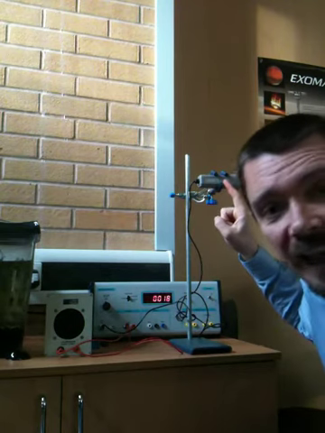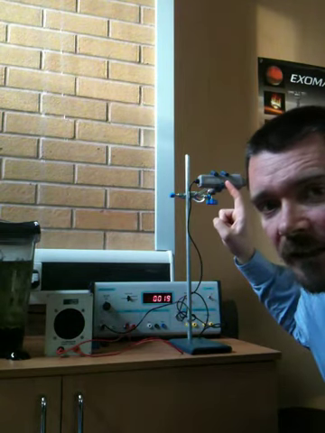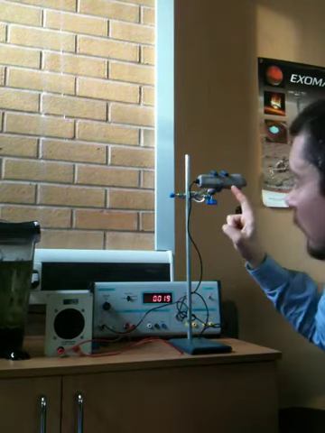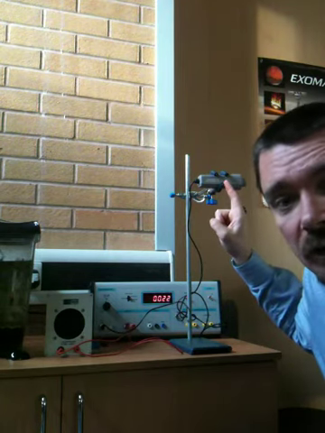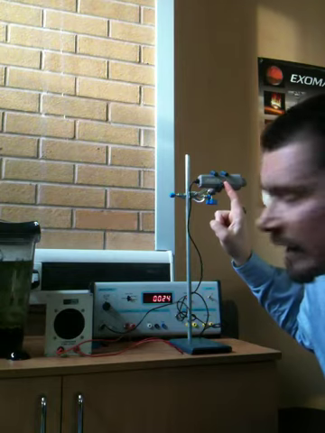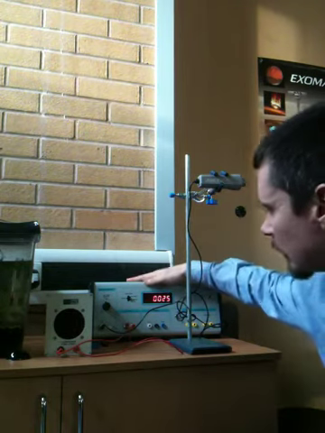Here we have a detector, which is similar to the detector that Geiger and Marsden used in their famous experiment with Rutherford. This tube is in fact named after Geiger. It's called a Geiger-Müller tube. It's a particular type of detector. It is connected to a counter.